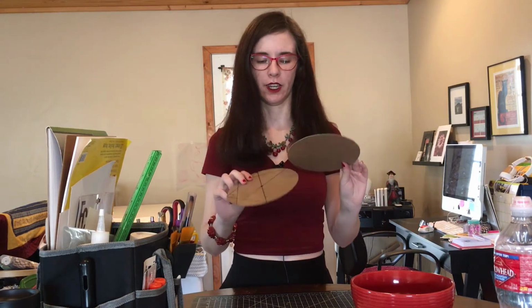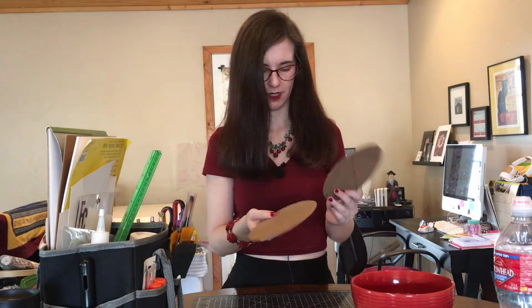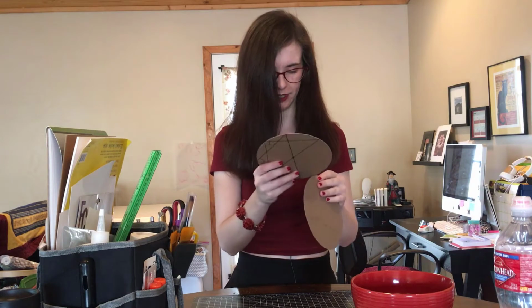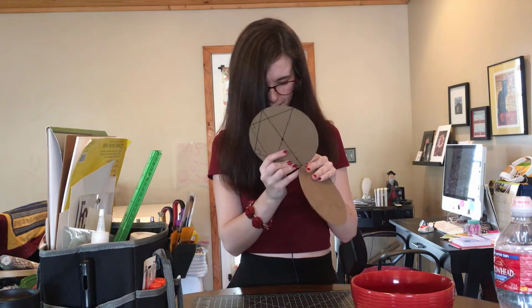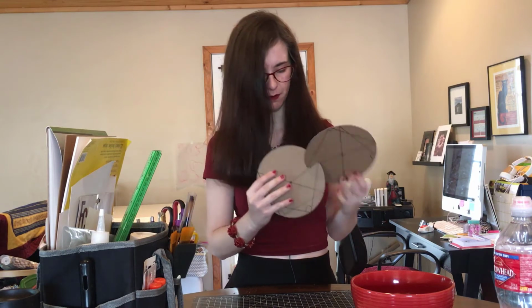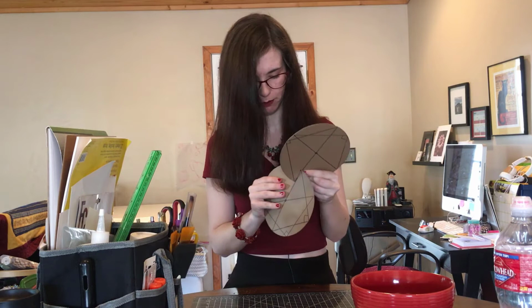Okay, so now we have our circles. They're all cut out and they both have a groove in them. So it is time for the moment of truth. Do they slot together? Do they roll? Do they roll well? So with that, here goes nothing. You kind of have to force it sometimes. Or even make the groove bigger.